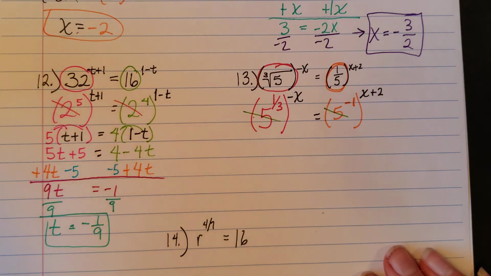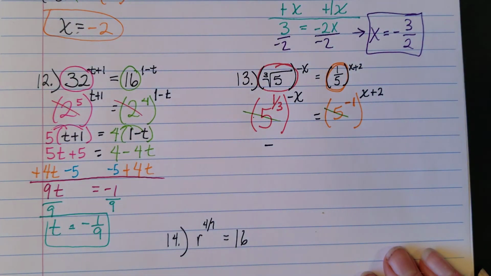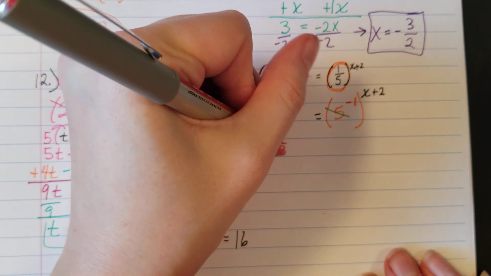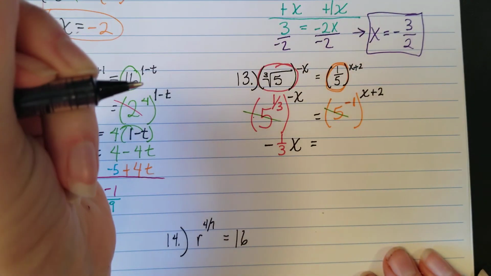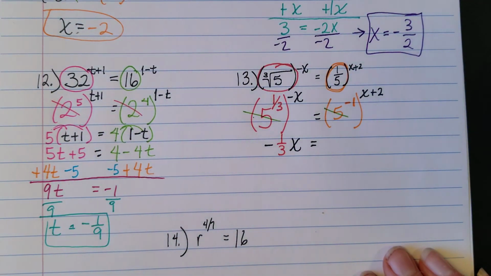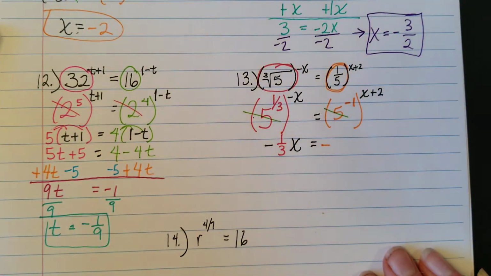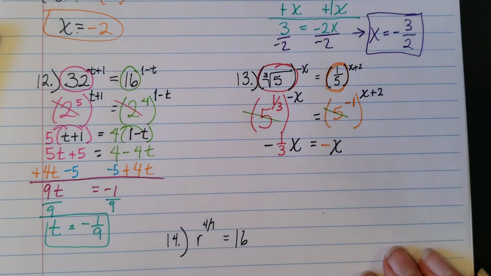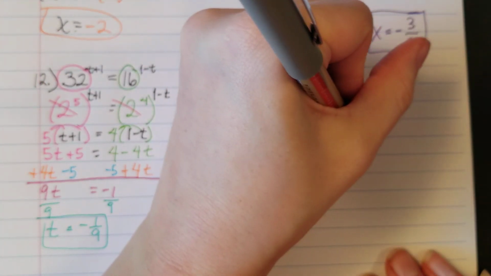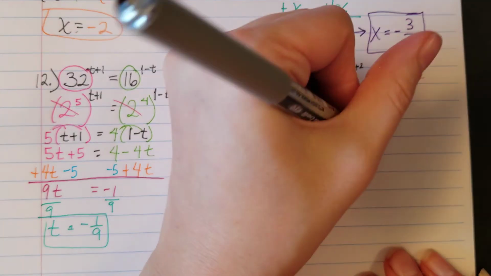So 1/3 times -x would be -1/3 x, equals, and then we've got to multiply -1 times x plus 2, so that's going to make -x minus 2, because I'm just distributing that -1 multiplied by x plus 2.